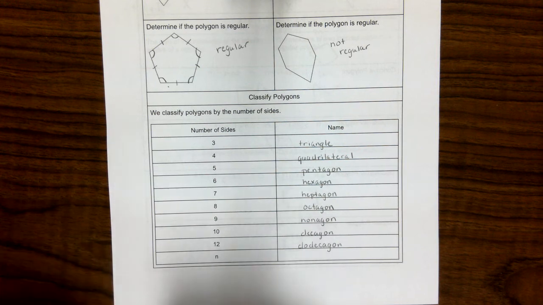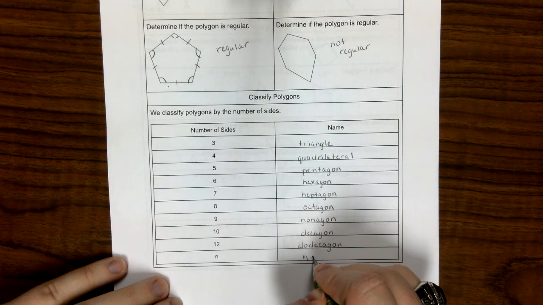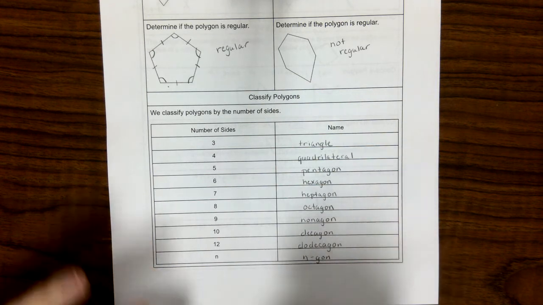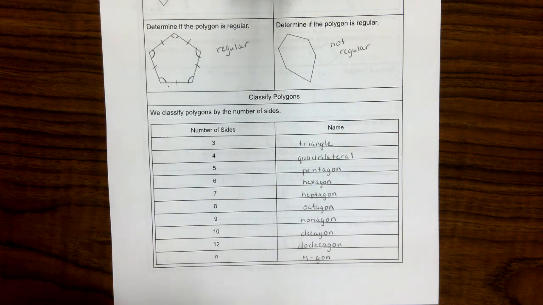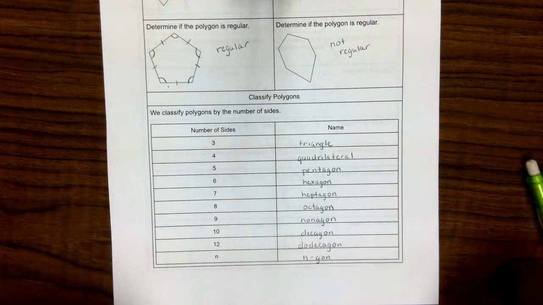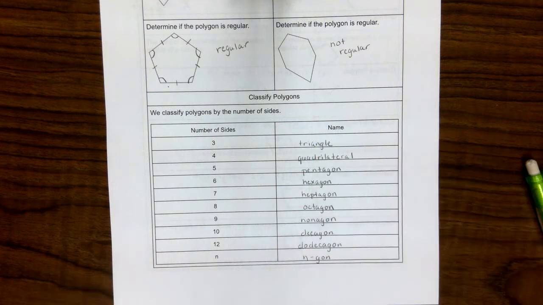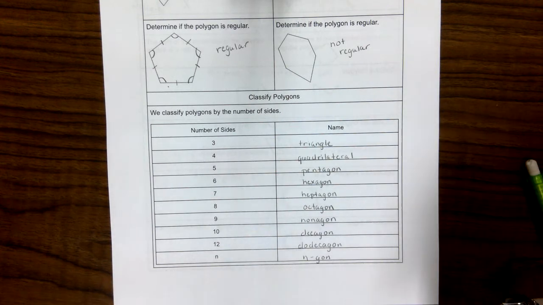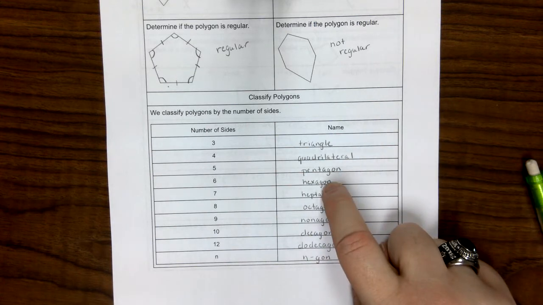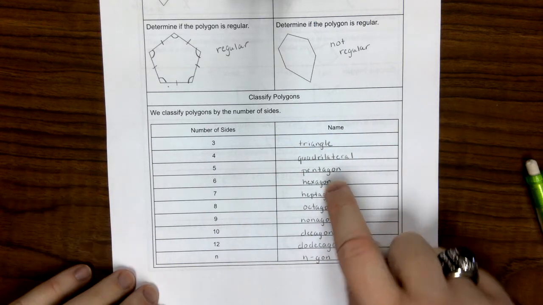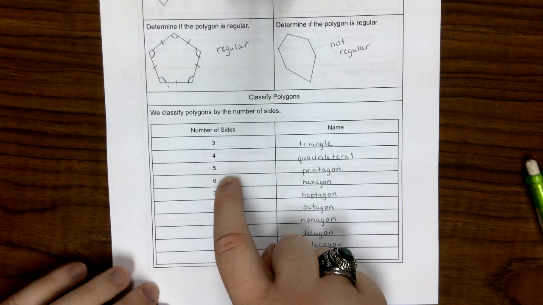And then for anything 11 and 13 and up, we normally just call it n-gon. So n would be the number of sides. So 14-gon, 20-gon, 25-gon, whatever. Okay, all these names you need to know like the back of your hand. You've got to know what these names are, because with the angle problems, I'll ask you to find some sort of angle formula for, let's say, a hexagon. So if I just give you the name, you have to know the number of sides.